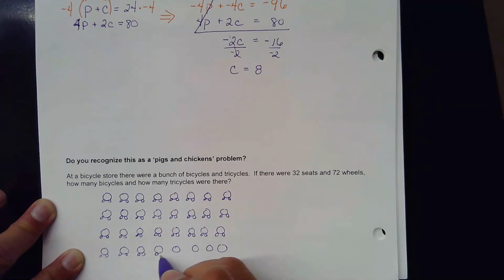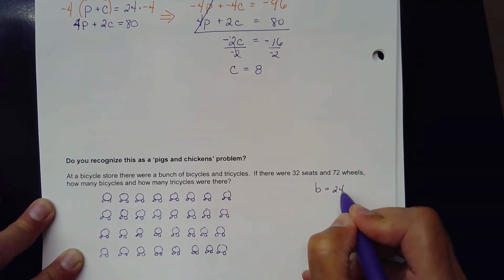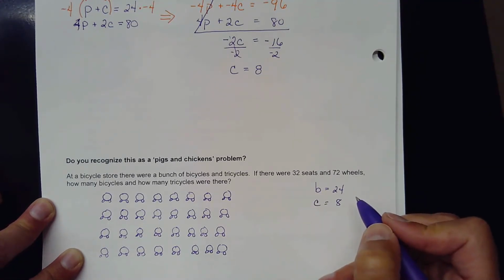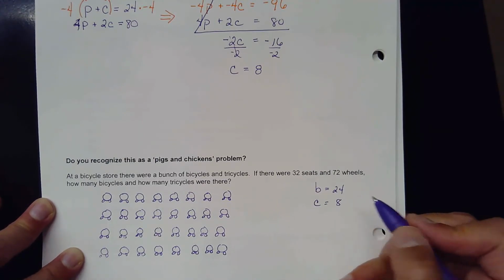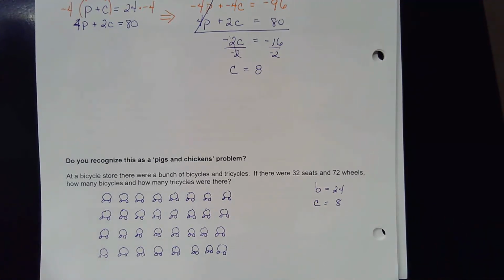Bicycles. Did anyone get an answer yet? I don't know what it is. Did anyone do it? Nobody cares if you're wrong. Did anyone do it? Yep. Did you do it, Amber? What'd you get? 24 and what? 8? Did anyone else get that? I don't know what the answer is. Just see if it's the same thing. I don't know. Let's try it. Let's see. 32. 68.